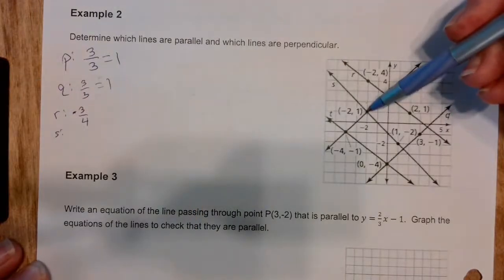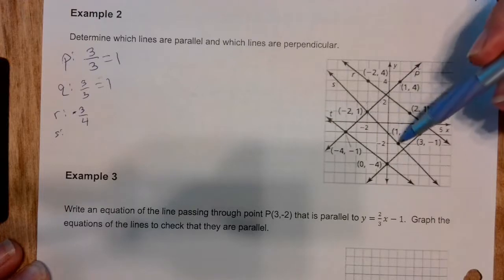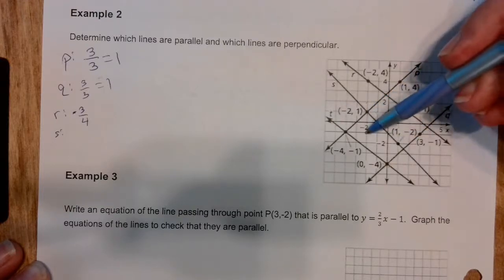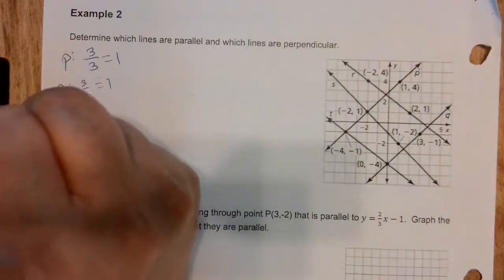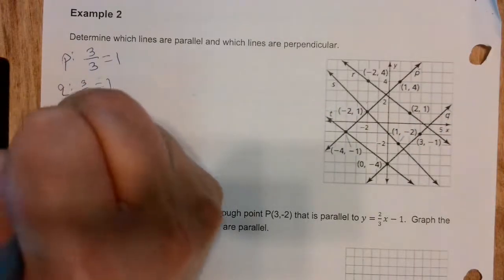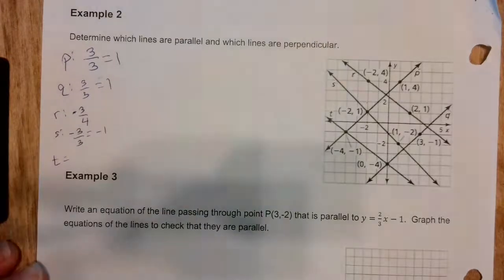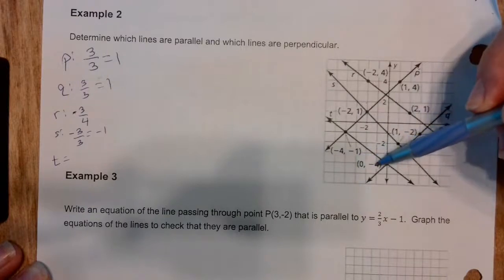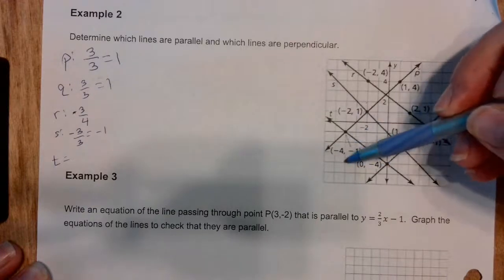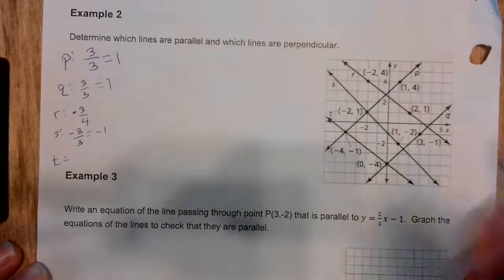S goes from negative 2, 1 to 1, negative 2. That goes down 3 over 3, which is negative 1. And line T goes down 3 over 4.